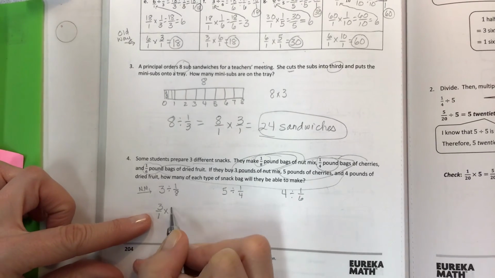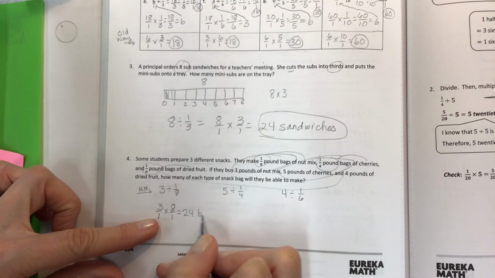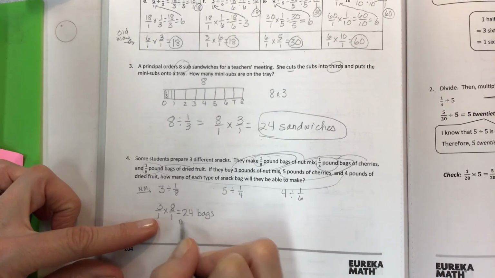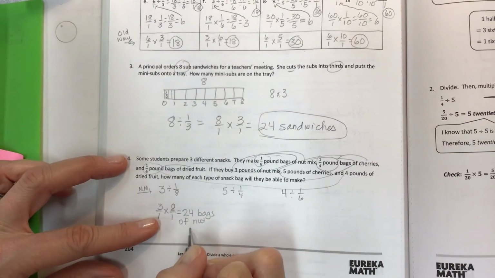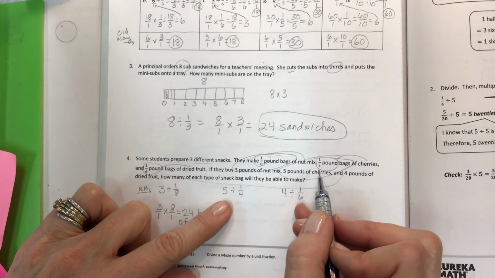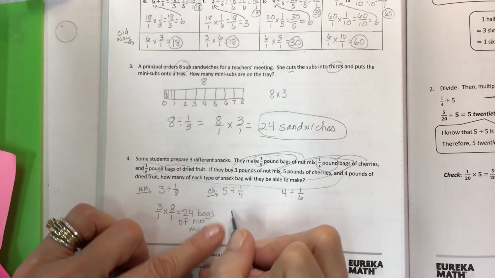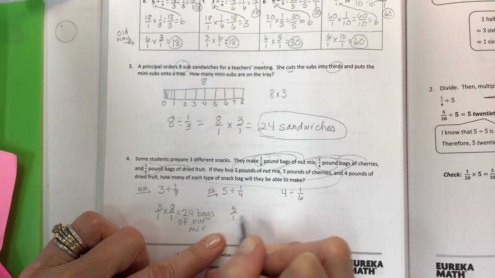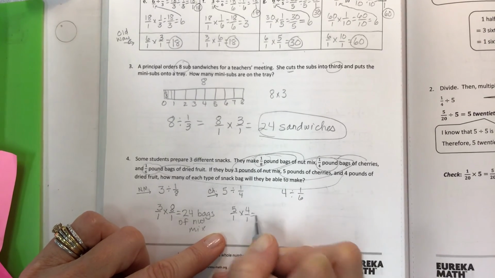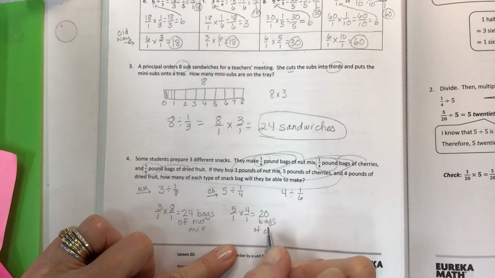and now you can keep it, change it, multiply by the reciprocal, and have 24 bags of nut mix. Okay, the 1/4 pound, that's for the cherries. So that is going to be 5, keep it, change it, flip it, 20 bags of cherries.